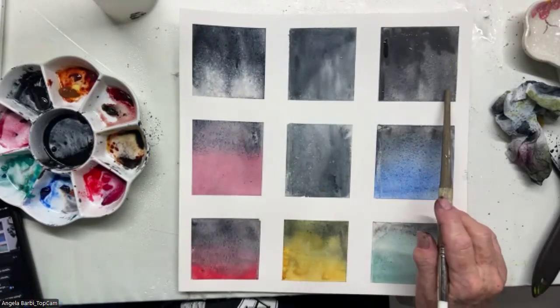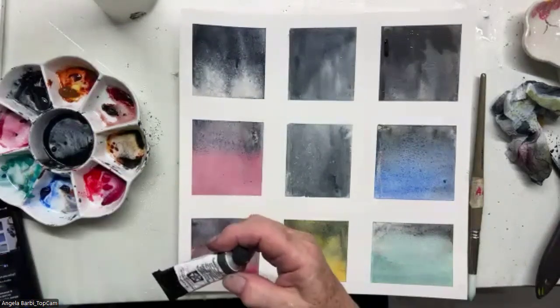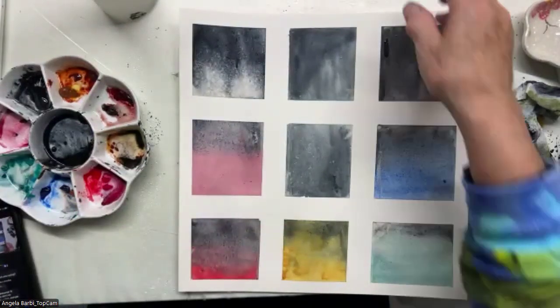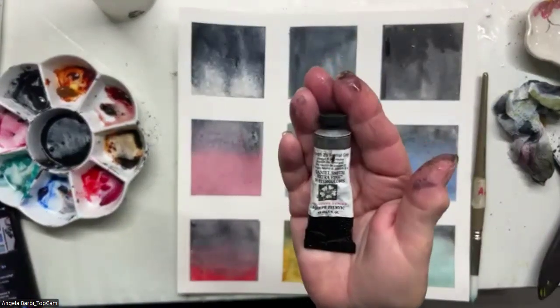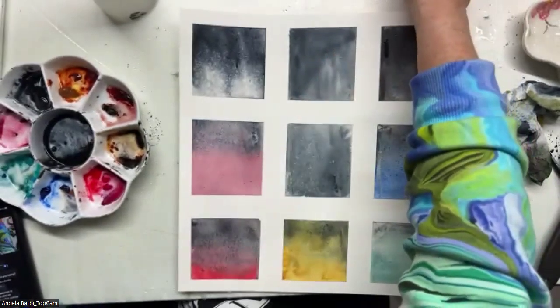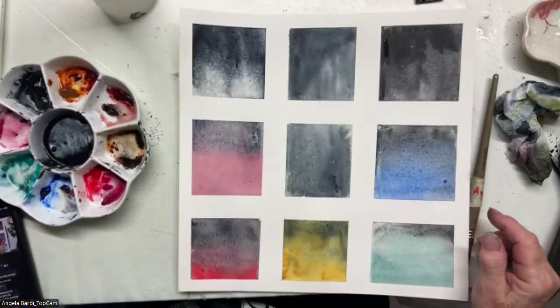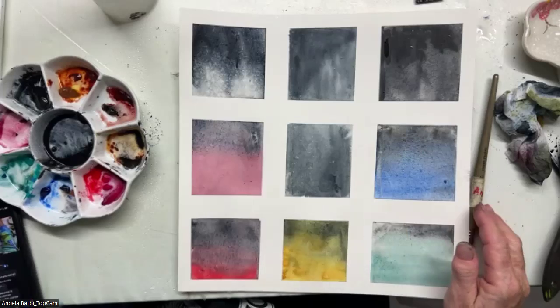And this is Joseph's Neutral Gray. Yes, here. You see the Joseph's Beach Neutral Gray. They have 3 grays, the warm, the cool, and the neutral. This is the neutral, and the 3 of them have different qualities.